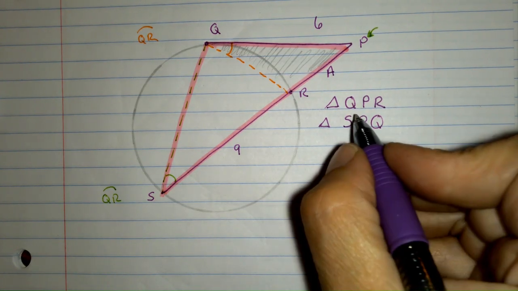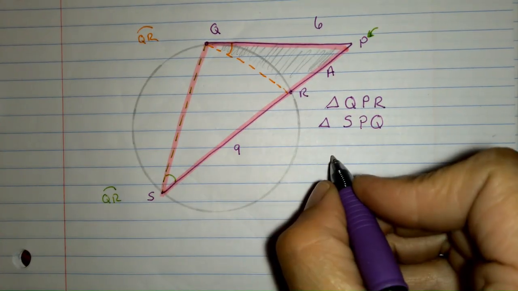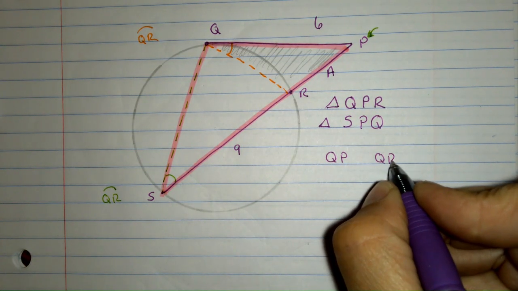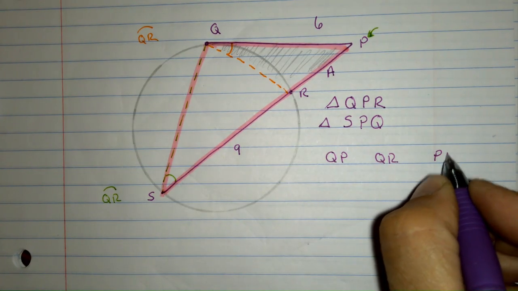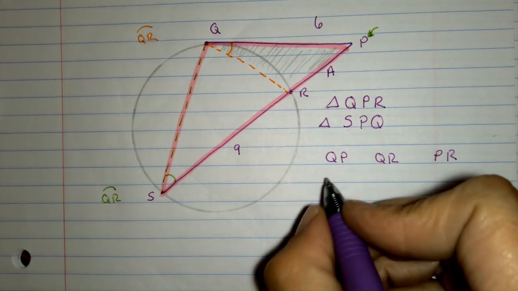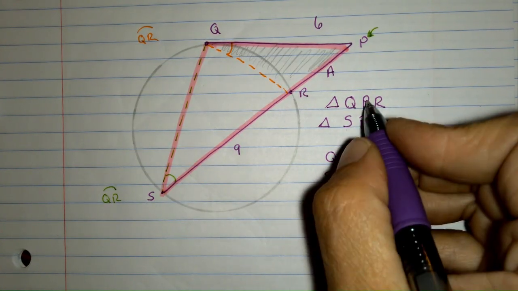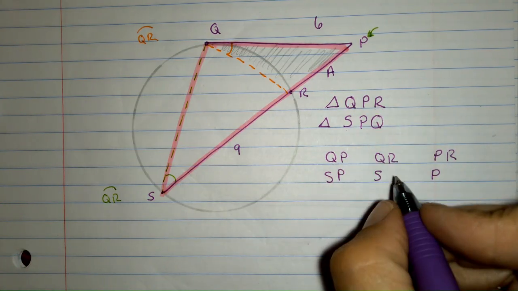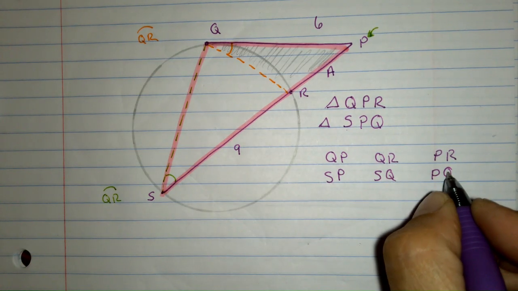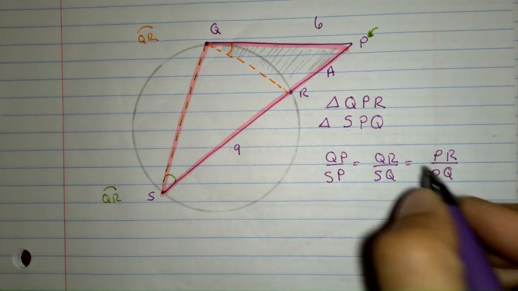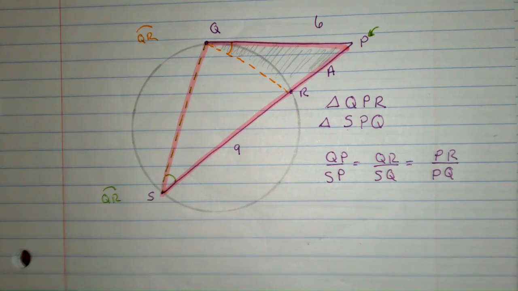So our three sides for the first one are QP, QR, and PR, respectively. Instead of Q, we use S, instead of P, we use P, and instead of R, we use Q. Those are our proportionality statements that we need. Okay, and we're going to be solving for A.